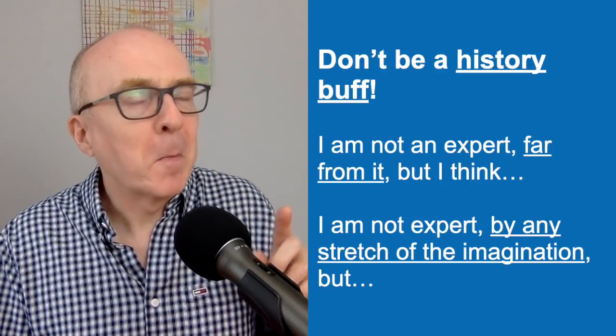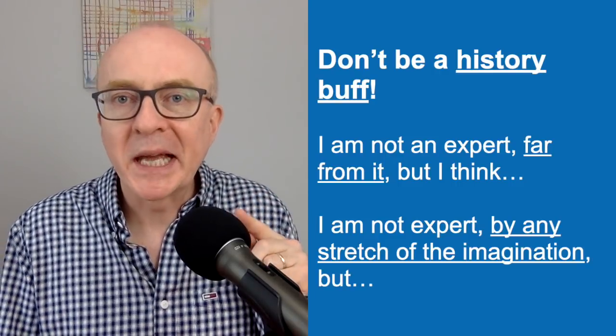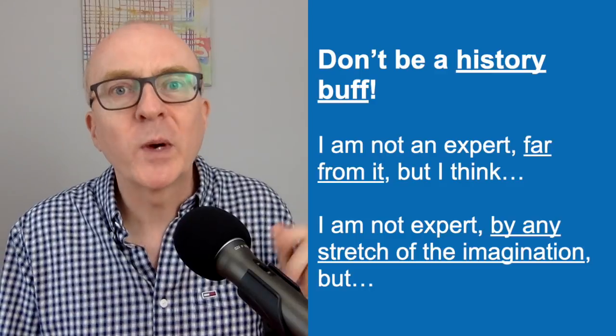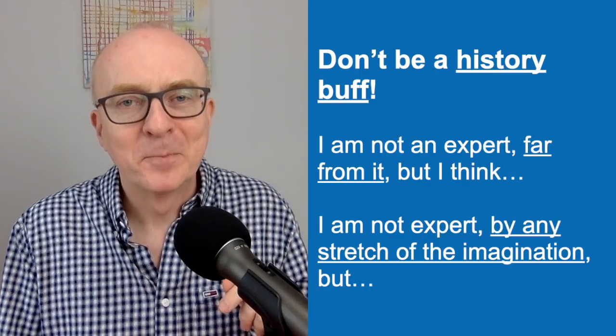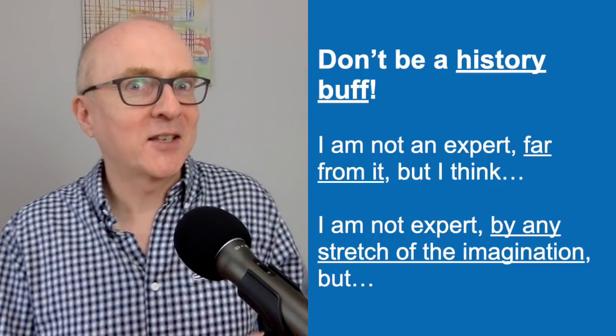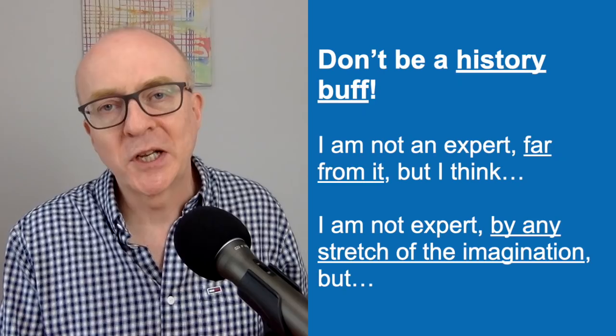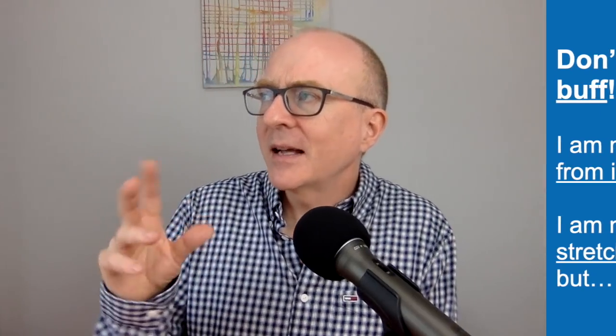I'm not an expert by any stretch of the imagination, but I would say it dates back to the 12th century, right? By any stretch of the imagination. Great expression. I'm not an expert by any stretch of the imagination, but I think it has a Gothic style mixed with a more contemporary style of architecture.